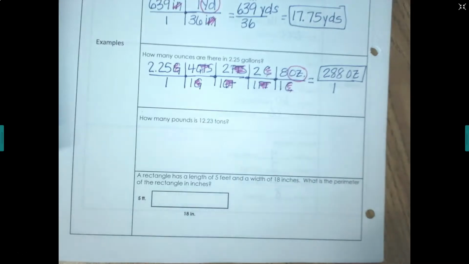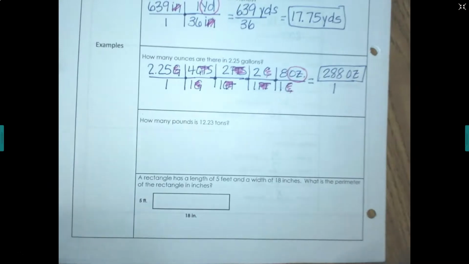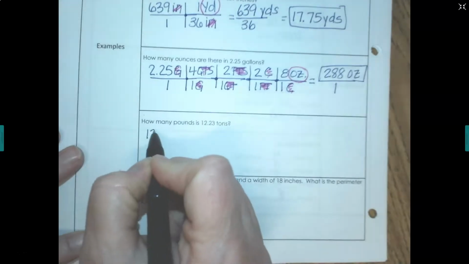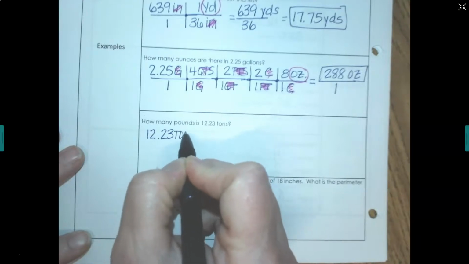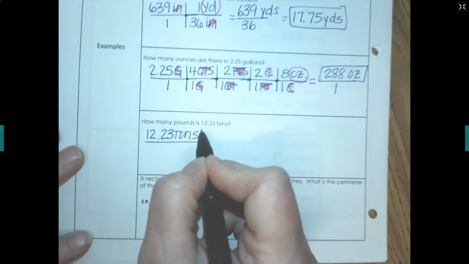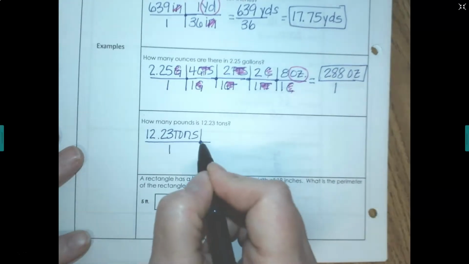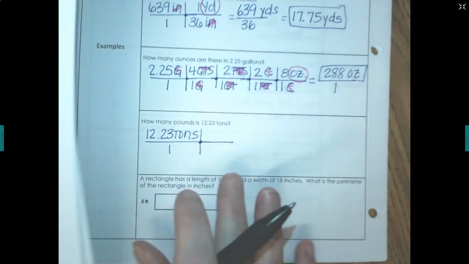All right, just 2 more examples, and you can try your practice. So how many pounds are there in 2.23 tons? I'm not going to worry about what the question's asking. I just want to get the words down, the work down. So we've got 2.23 tons. So I got myself started here. All right, now go and look at your organizer and let's see what it says about these weights.